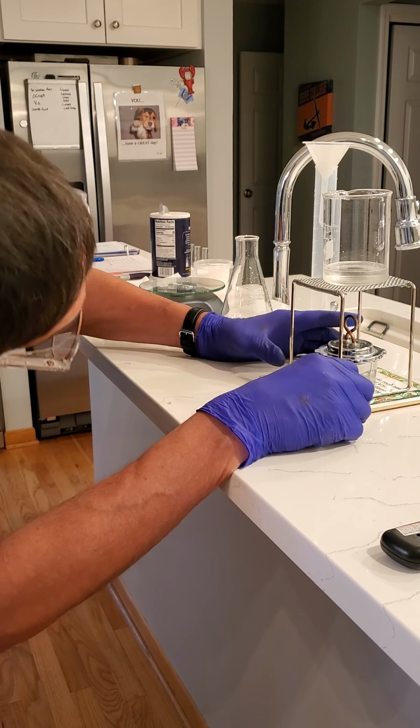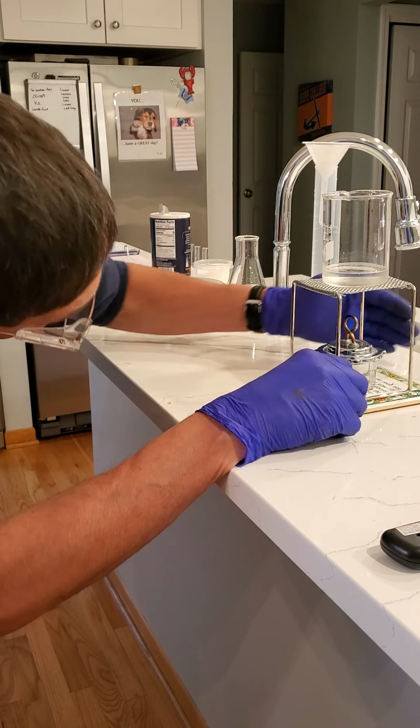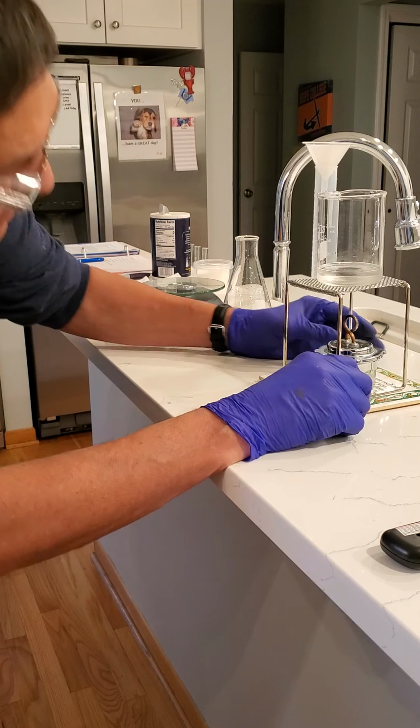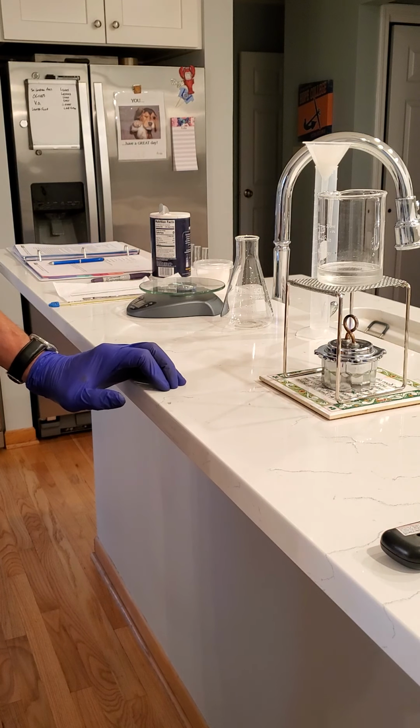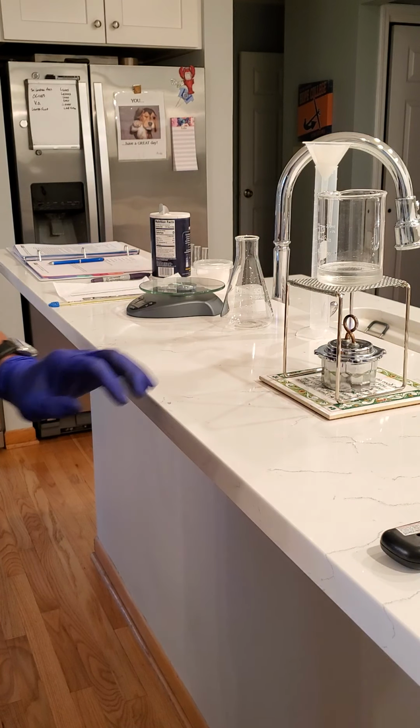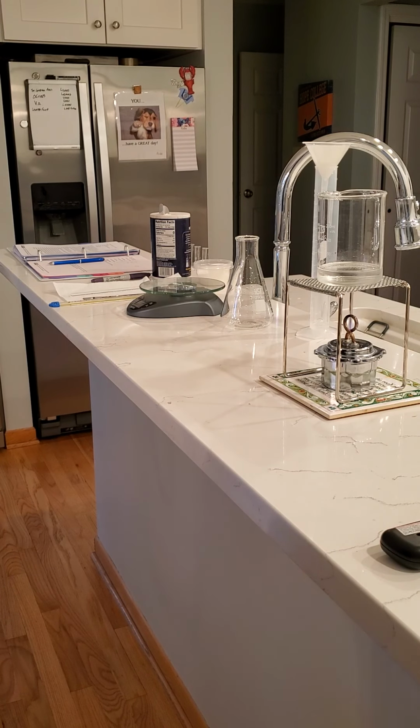And we can see that it's warming up a little bit. We do have our flame going. And so we'll let that boil gently, and then we'll let the beaker cool and weigh it after the water has evaporated. Okay, we'll be back.